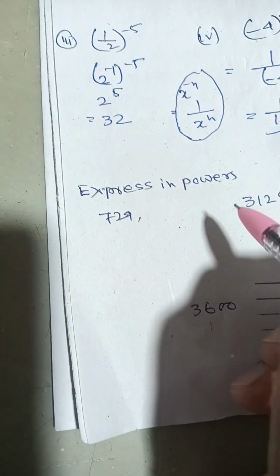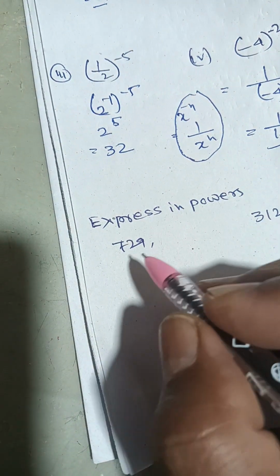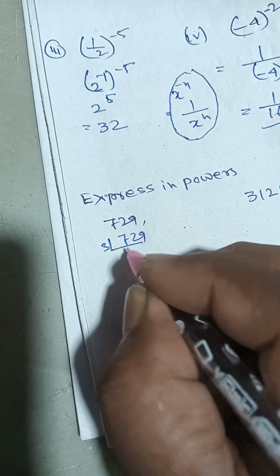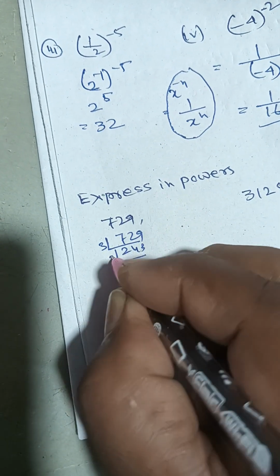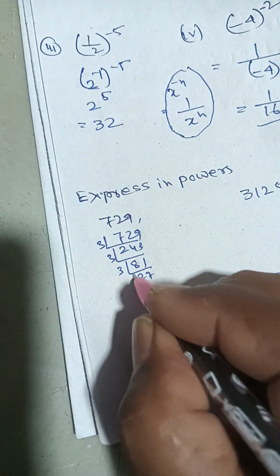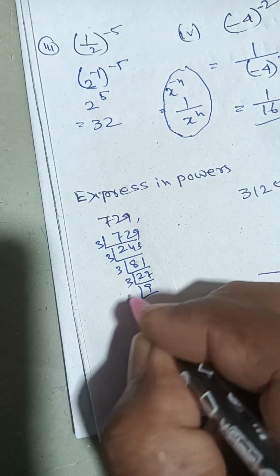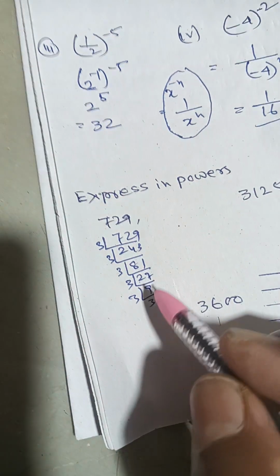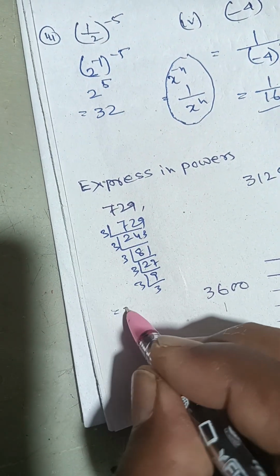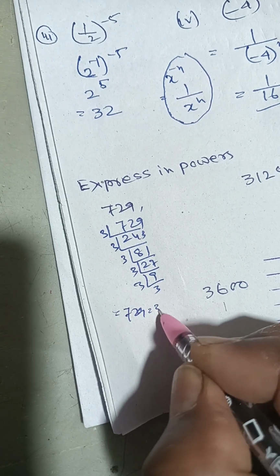Next question, express in power 729. You see, 729, if you divide it by 3, you will get this. Again, if you divide it by 3, 81, again divided by 3, 27, again divided by 3, 9, again divided by 3, 3. So how many times 3? 1, 2, 3, 4, 5, 6. So you write 729 means 3 to the power 6.